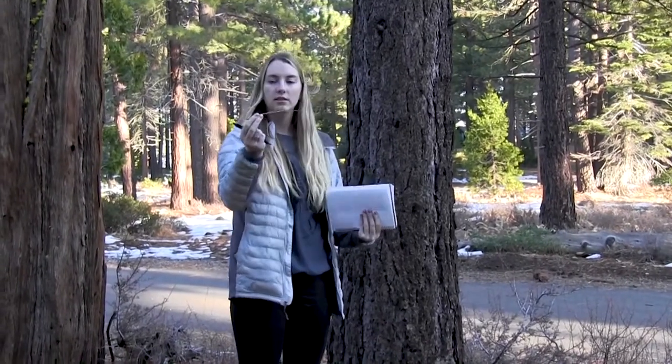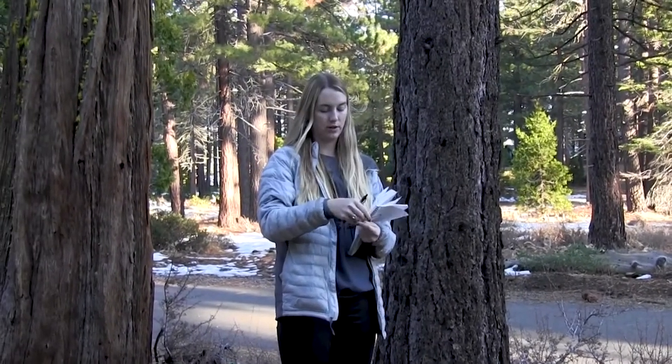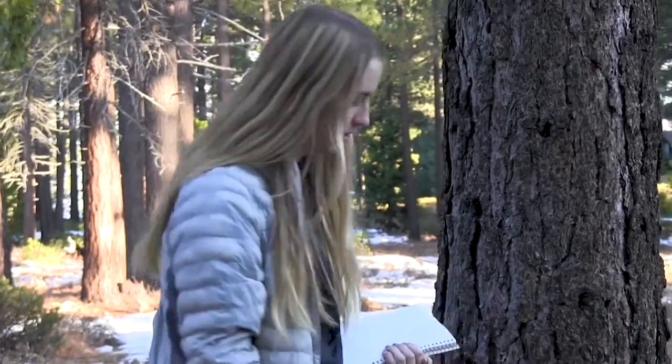And these needles are attached in 3. See if I can hold those up. So we know that this is either a ponderosa pine tree or a Jeffrey pine tree. And the way to determine that is by looking at the bark or their pine cones.